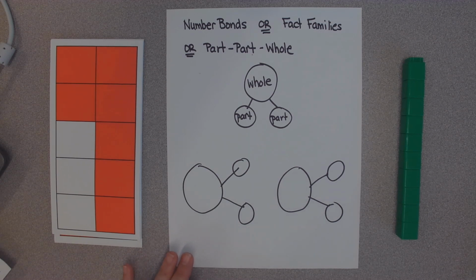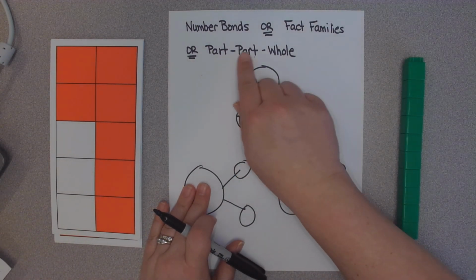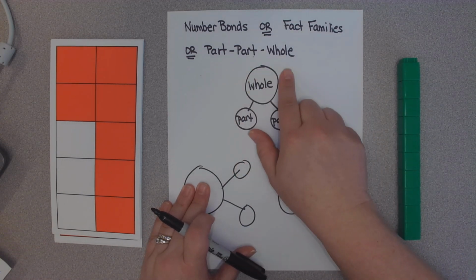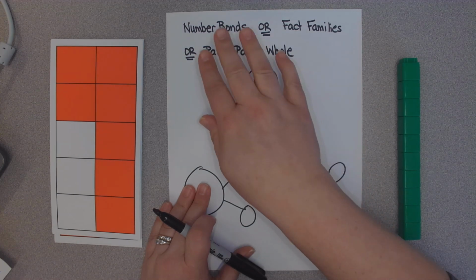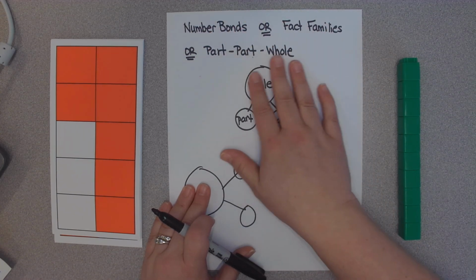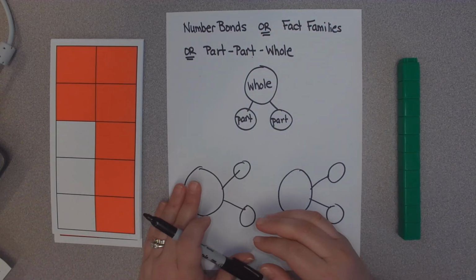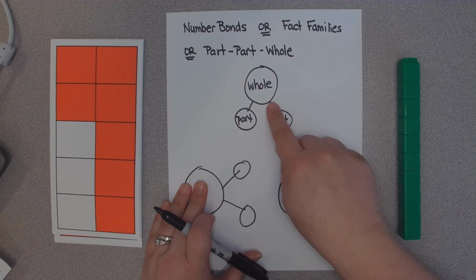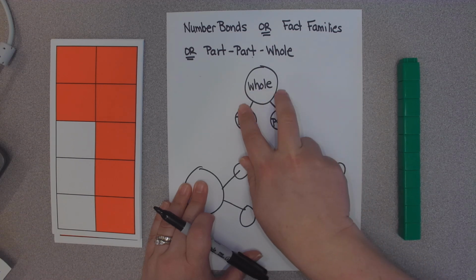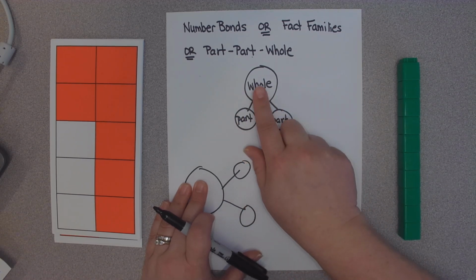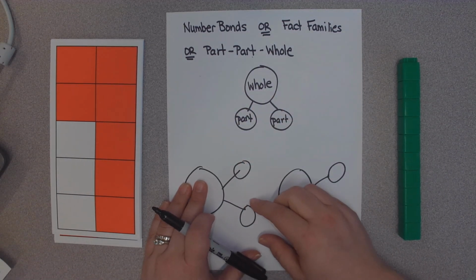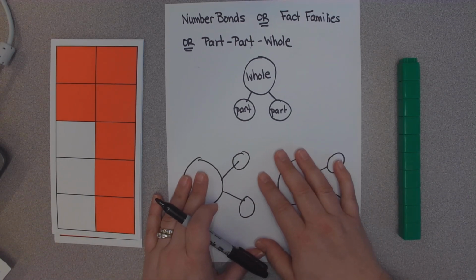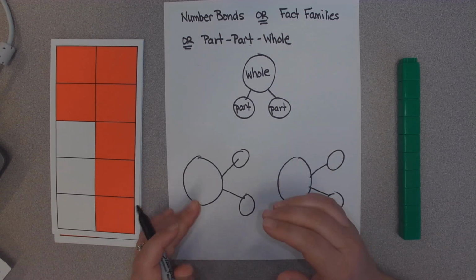Hi everyone, today I want to talk to you about number bonds, or you can call them fact families, or we've called them part-part-whole relationships. So if you ever hear number bonds, fact families, or part-part-whole, it's always just about the same thing. Now, a number bond is pretty much the relationship between a whole number and the parts that make up the number. So we've been learning a lot about how to make 10 and 10 friends, and so that's what we're going to be looking at today, the part-part-whole of 10.